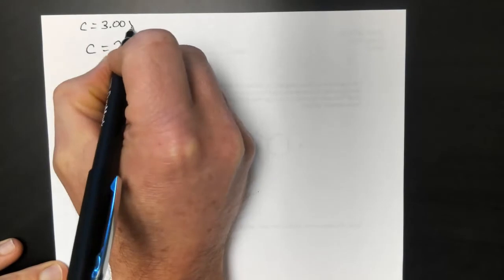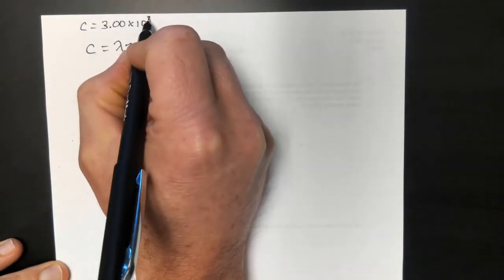c equals lambda times nu. Right? This little v looking thing here is the Greek letter we call nu. Okay? c is a universal constant. It is the speed of light, and c has a value of 3.00 times 10 to the 8 meters per second. Okay? So the speed of light is very, very fast. I think it can circle the Earth about 7 times in a second. Right? So it's fast.